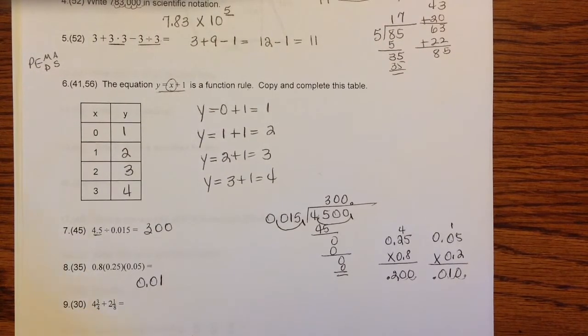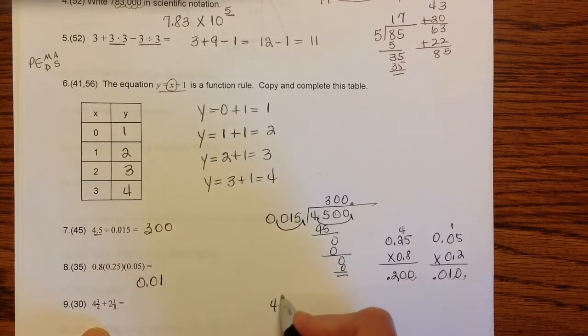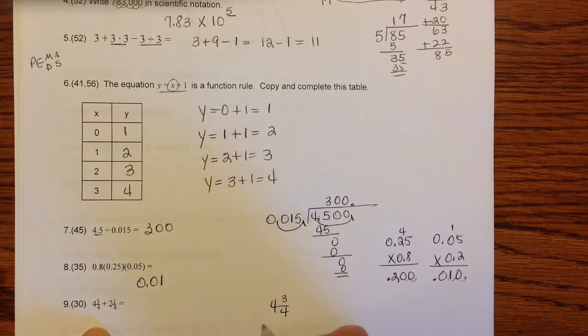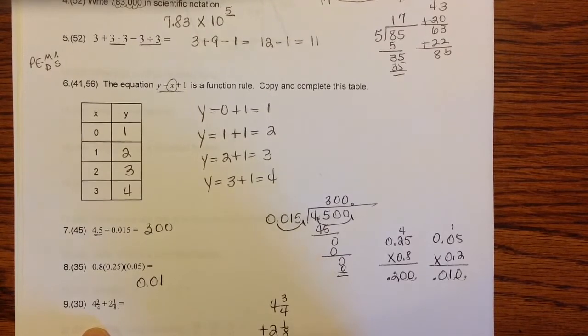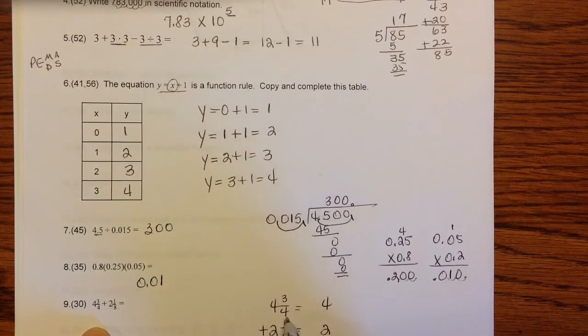Number 9. You're adding mixed numbers that do not have common denominators. Well, if you need a common denominator between 4 and 8, and I'm going to go over here and write it up and down. That's just the way I like to do it. And I'm going to bring my 4 and my 2 over. I need a number that 4 and 8 will both go into. And the smallest would be 8.